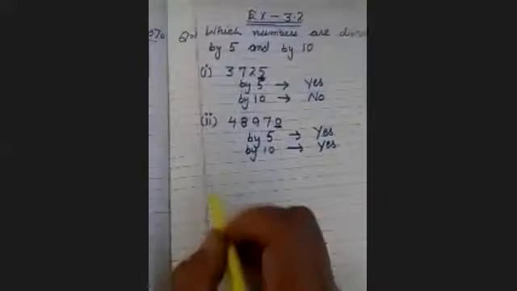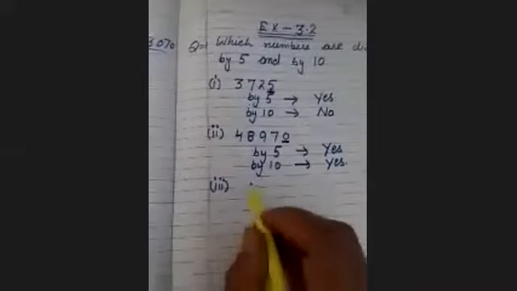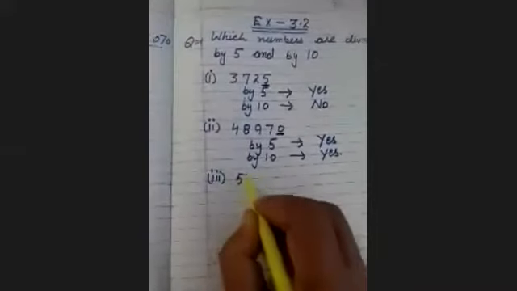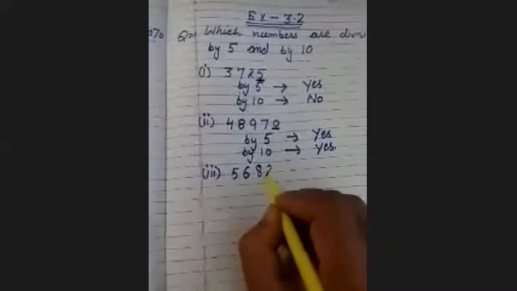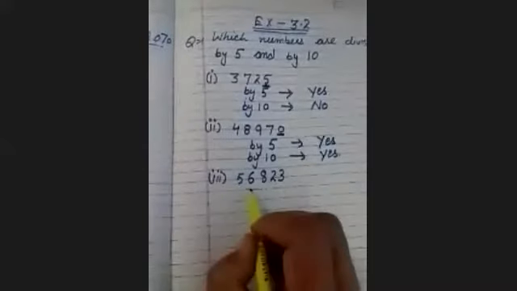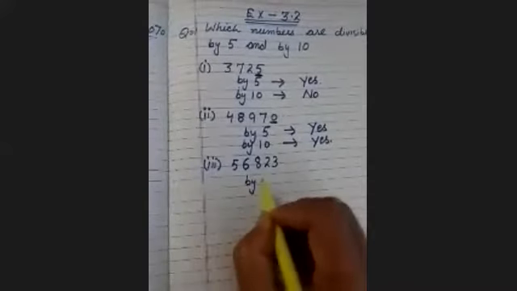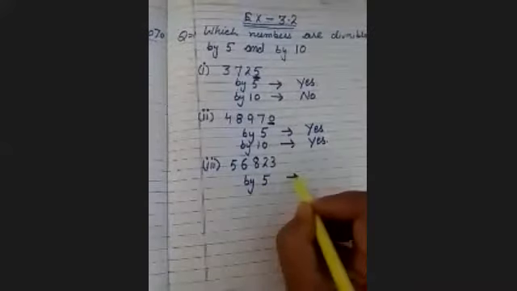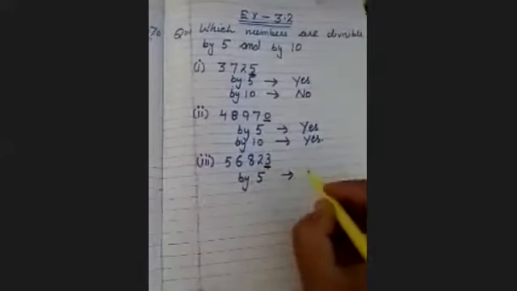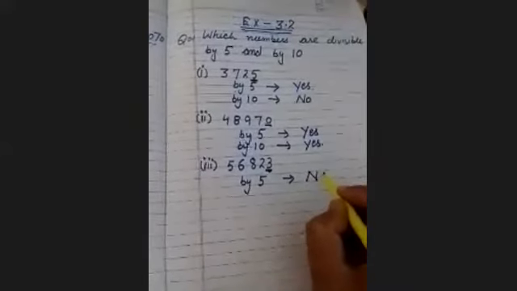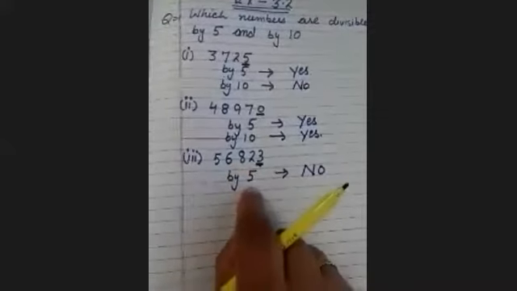Next is third part. Now third number is 56,823. First we'll check divisibility by 5. Last digit is 3. So your answer no. This number is not divisible by 5.